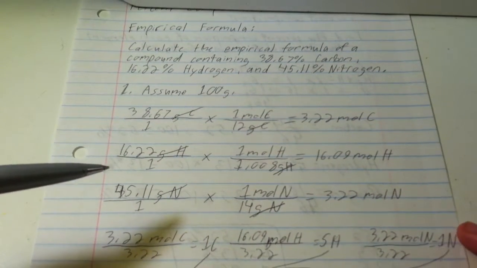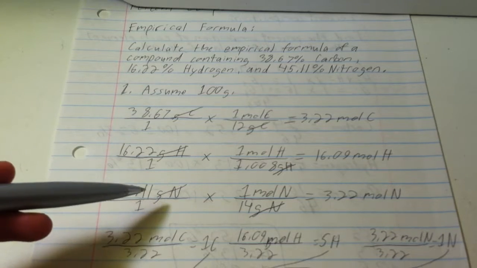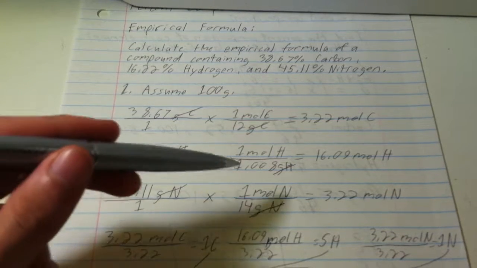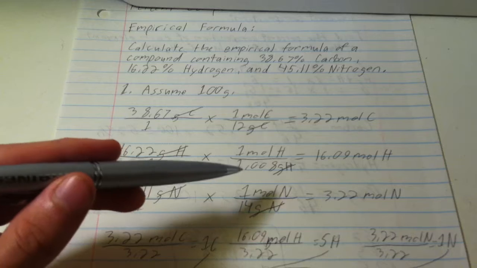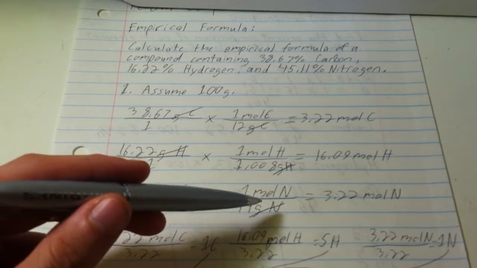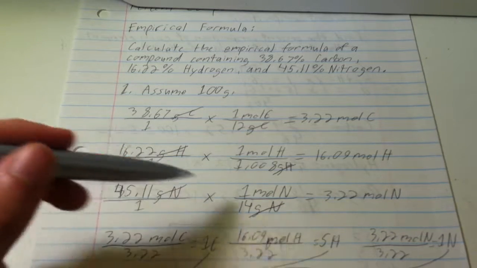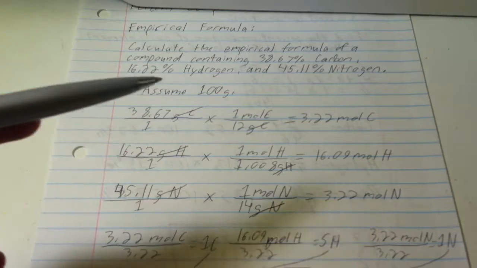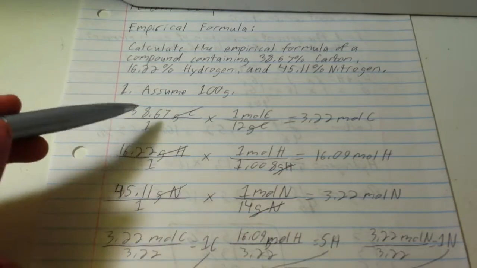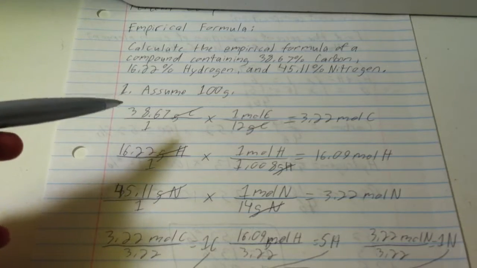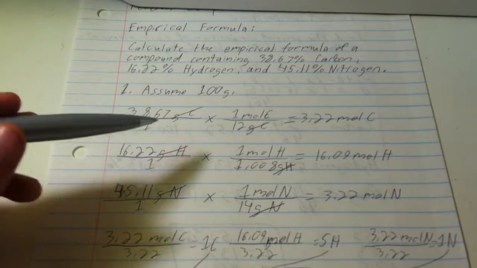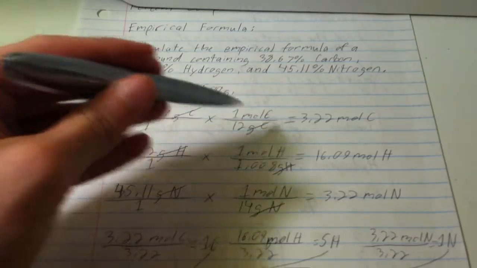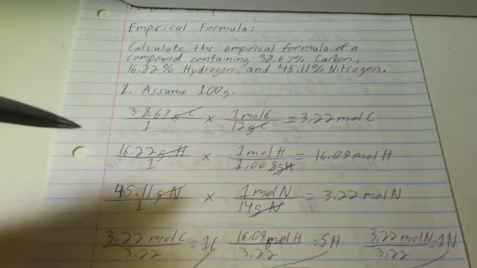Now we're going to do the same thing for nitrogen. 45.11 grams of nitrogen times 1 mole of nitrogen, which is what you want, over 14 grams of nitrogen found on the periodic table. Cross out the units, and you're going to get 3.22 moles of nitrogen. Now the reason these are over 1 is just because I was keeping it so that there is no confusion of what's the numerator and what's the denominator.